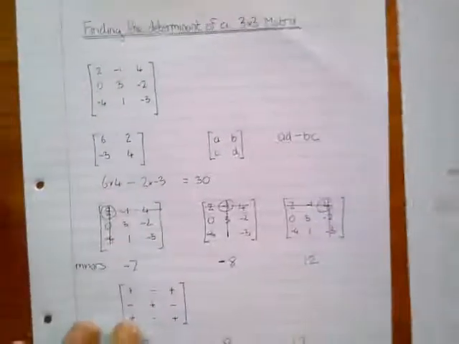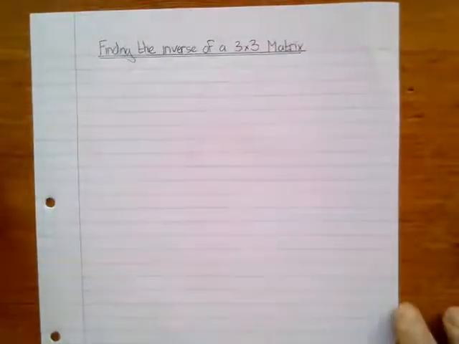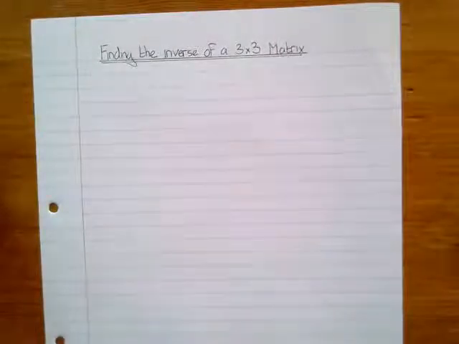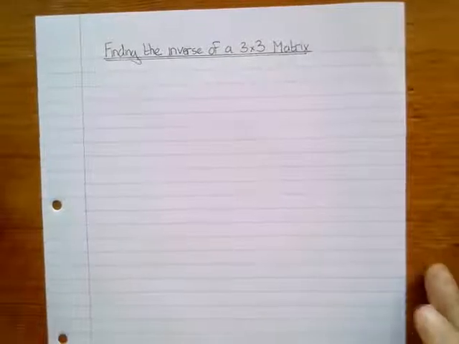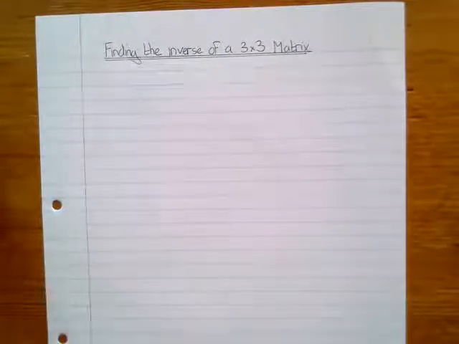Anyway, on to today's lesson, which is finding the inverse of a 3x3 matrix. Exciting stuff. Okay, so I'll take you through an example in a minute, but what I decided to do was to just tell you how to find the inverse of a 3x3 matrix in words, and then we're actually going to do it.